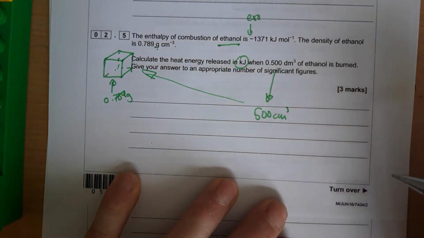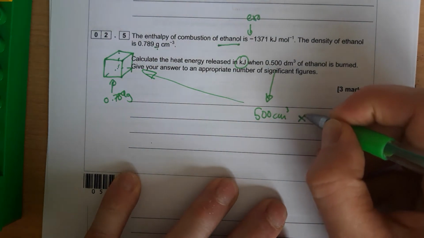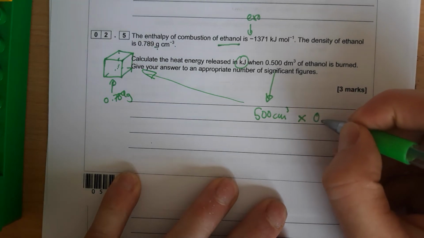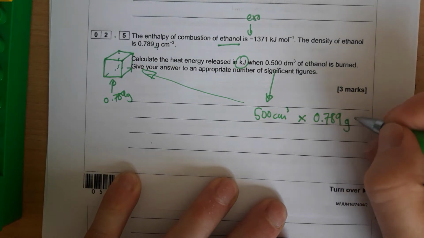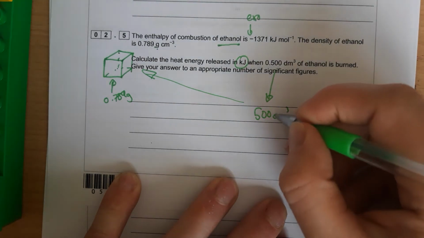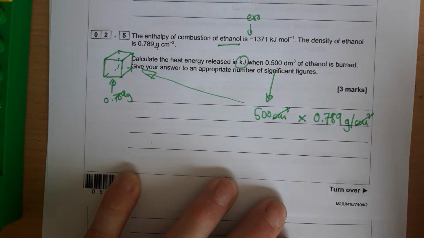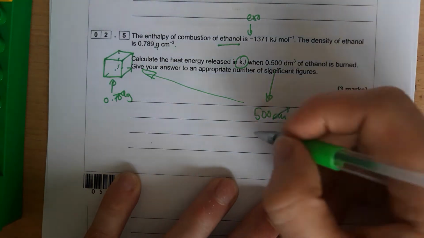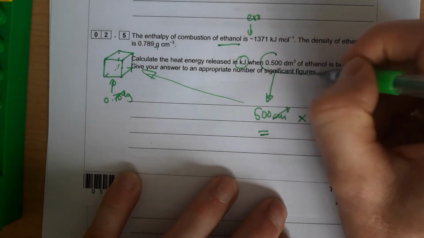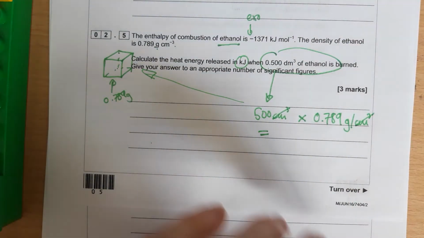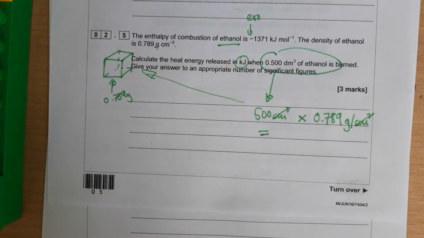We've got 500 centimeters cubed, and each centimeter cubed weighs 0.789 grams. You'll see the centimeter cubed and the centimeter cubed cancel. 500 lots of 0.789 will tell you how heavy half a litre of ethanol is. Mark scheme? Mass of ethanol, there we go.